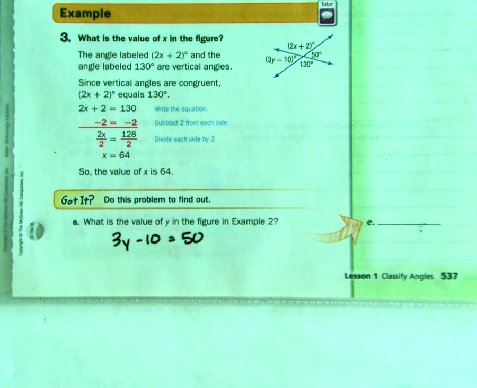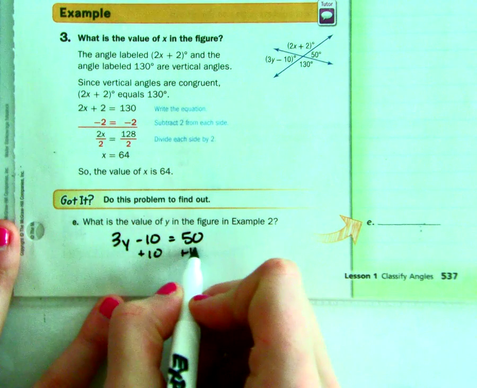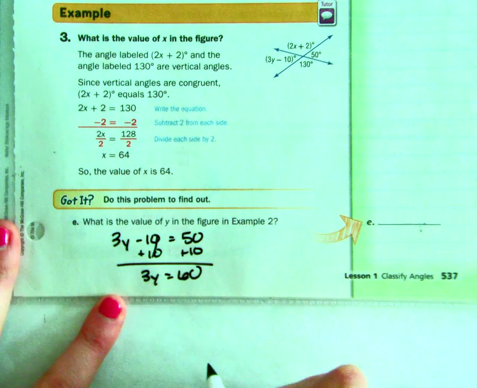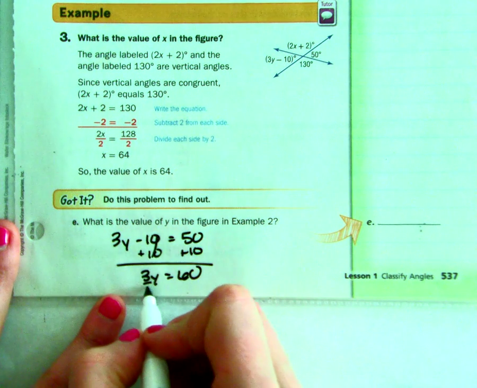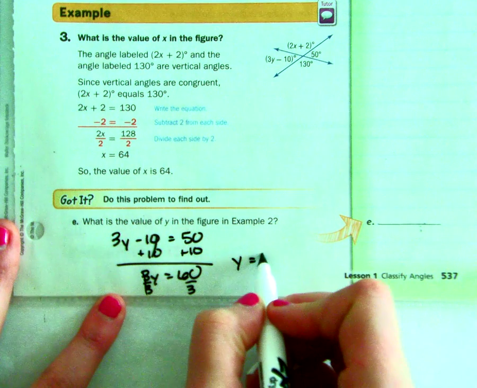Now I need to solve for y. So we have a two-step equation. Since I'm subtracting 10, I'm going to add 10 to both sides. So 3y equals 60. I have 3 times y. The opposite of multiplying is dividing. So I divide by 3. So y equals 20.